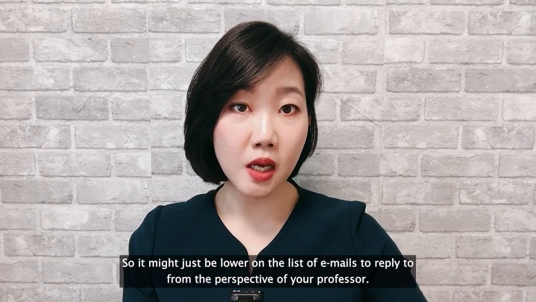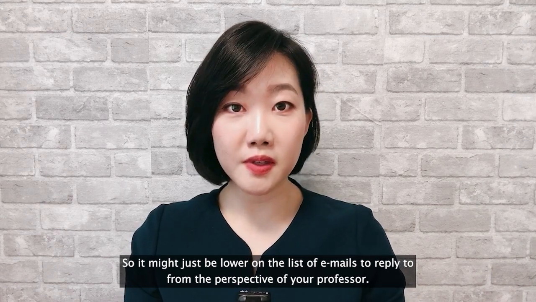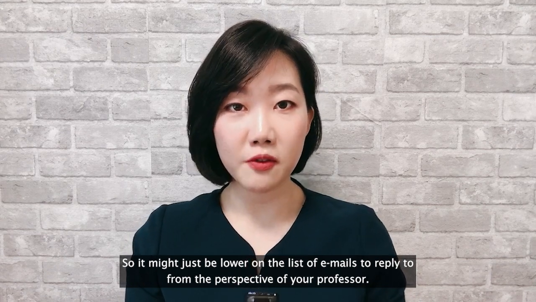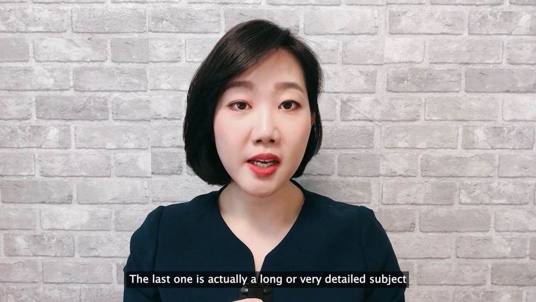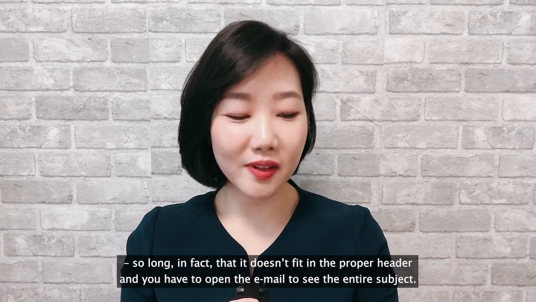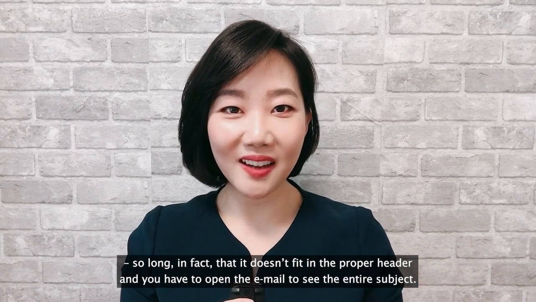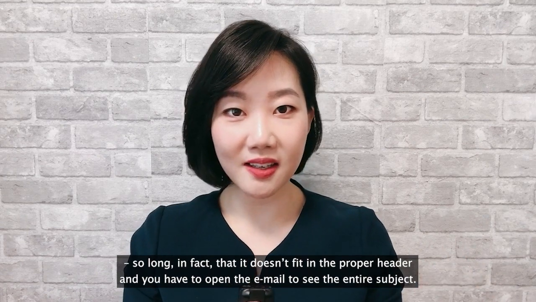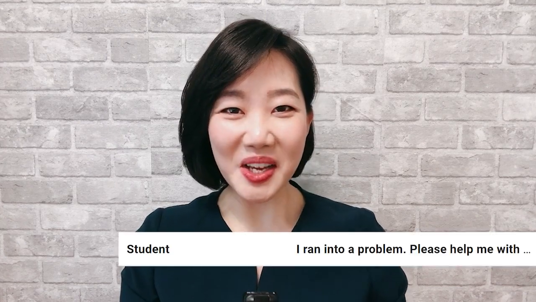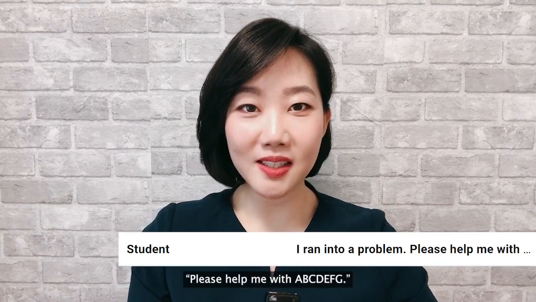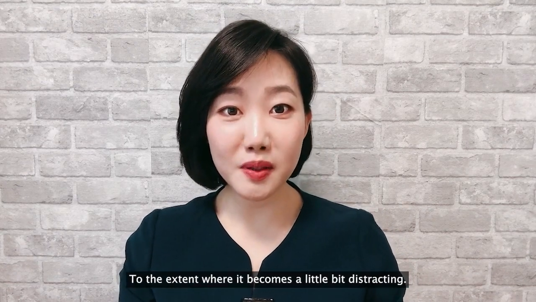And so it might just be lower on the list of emails to reply to from the perspective of your professor. The last one is actually having a long or very detailed subject. So long, in fact, that it doesn't fit in the proper header, and you have to open the email to see the entire subject. Some examples include a full sentence, or "please help me with A, B, C, D, E, F, G," to the extent where it becomes a little bit distracting.